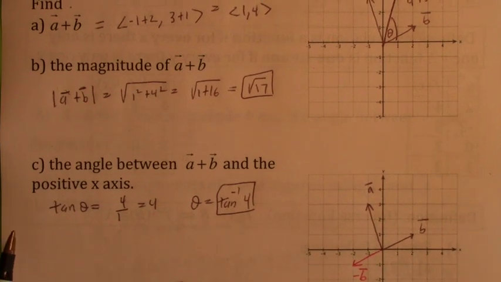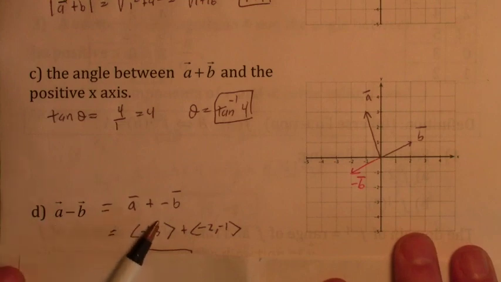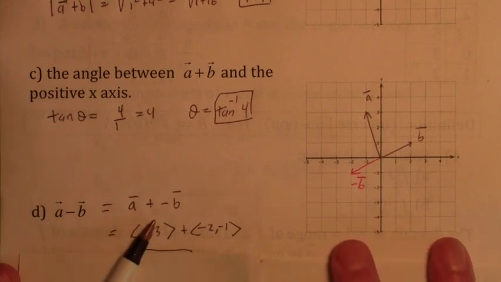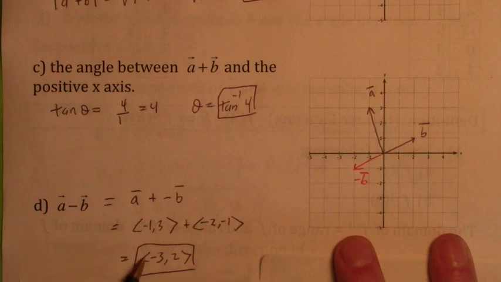Now, how would you interpret A minus B? It's similar. A minus B would be A plus negative B. So what you'd have to do there is this. Well, first of all, it's equal to A plus negative 1 times B. So you should get this vector.